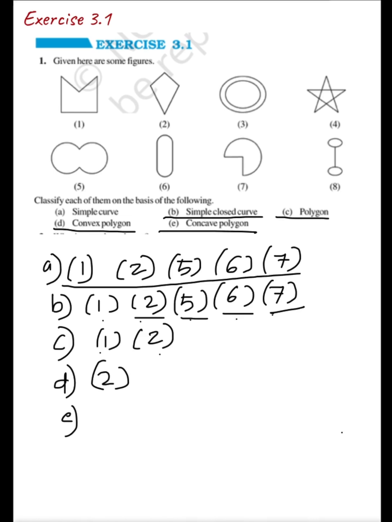From question C, we have identified that the polygons are 1 and 2, and among these, we have identified 2 as a convex polygon. So no need of looking at that. Now the remaining thing is only 1, and you can see that it's a concave polygon. Why? Because here these two line segments are lying inside the polygon.